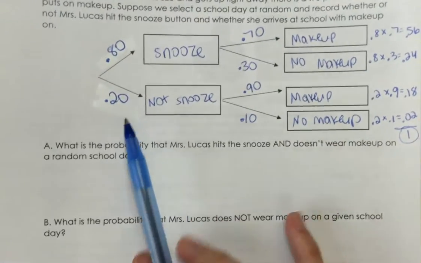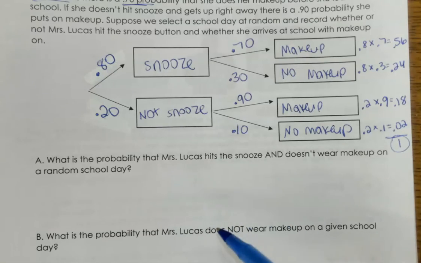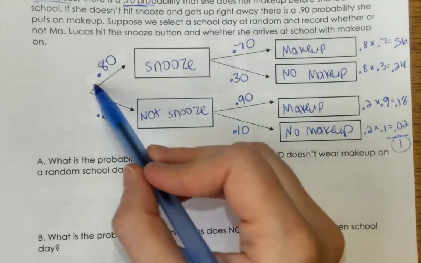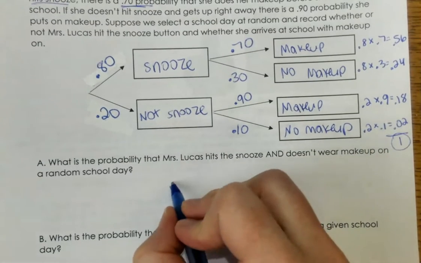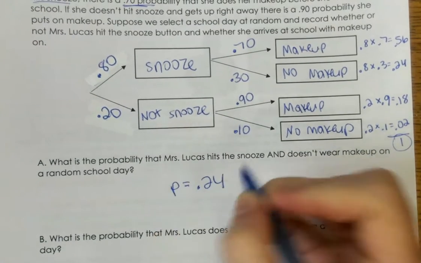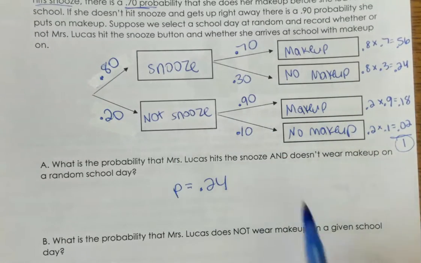Okay, so let's look at part A. What is the probability that Miss Lucas hit snooze and doesn't wear makeup? So I hit snooze, but I didn't wear makeup. So that's my number right here. P equals 0.24. I hit snooze and I did not wear makeup.